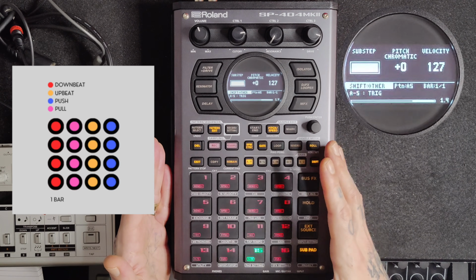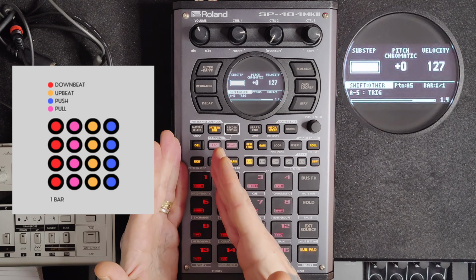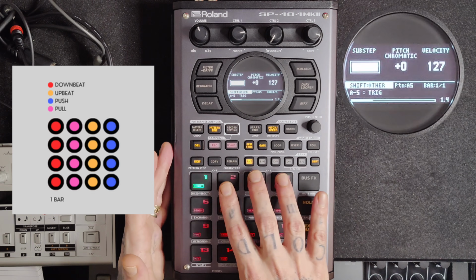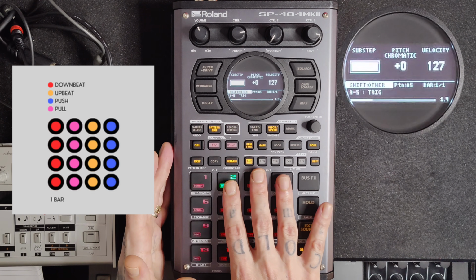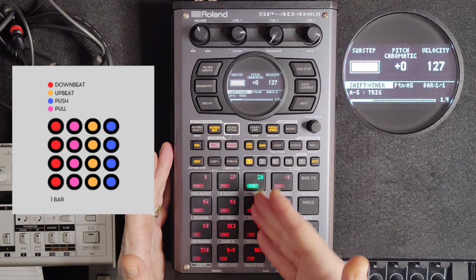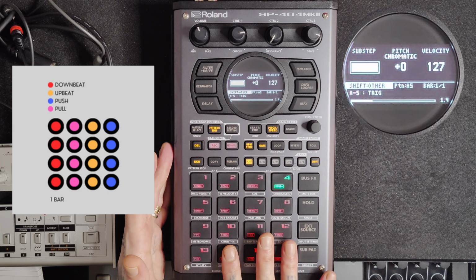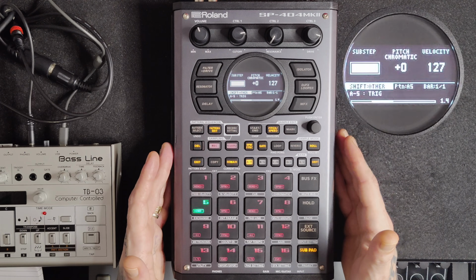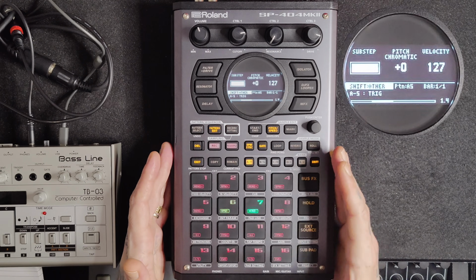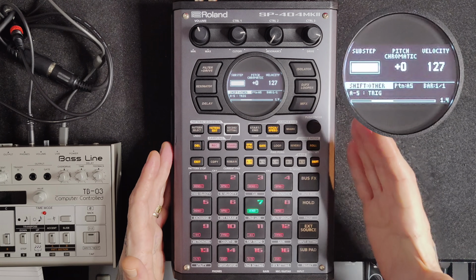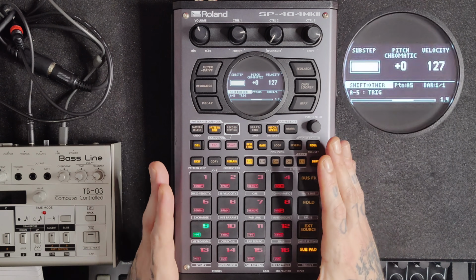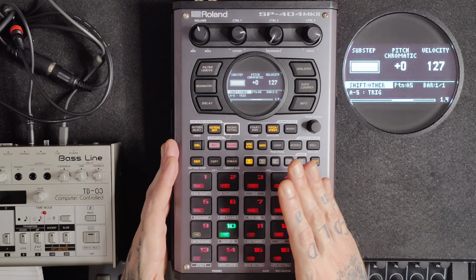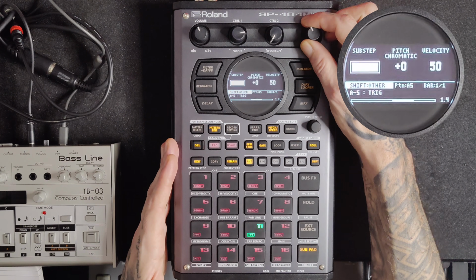And we don't want to use those steps, but we can use the others, so the upbeat and the ones in between.